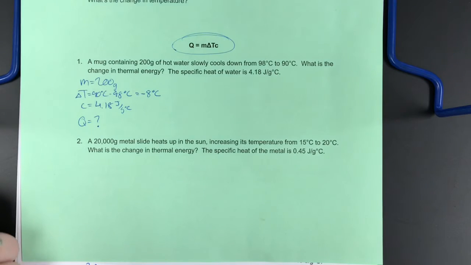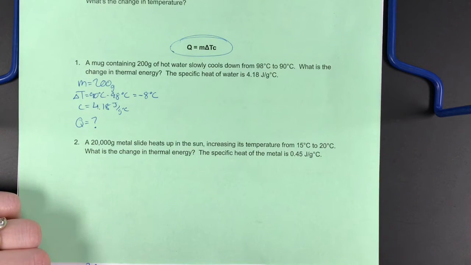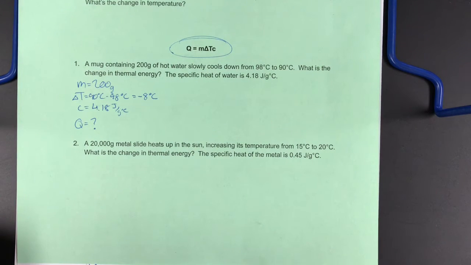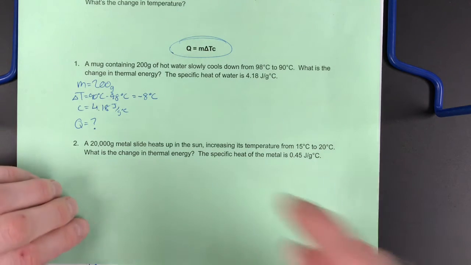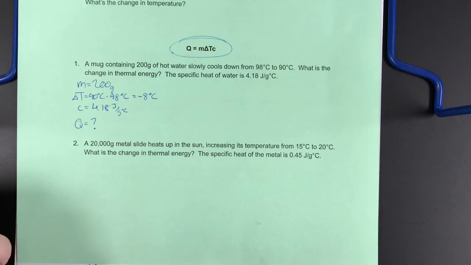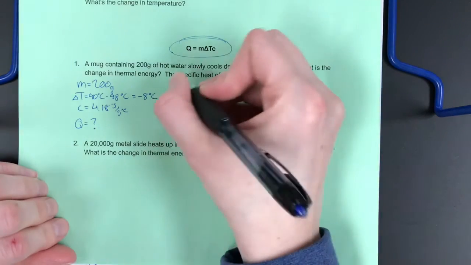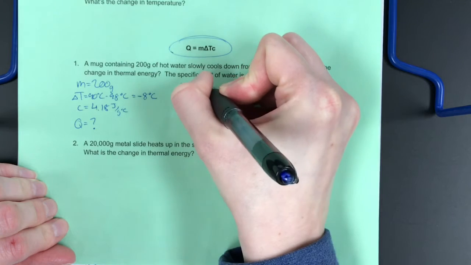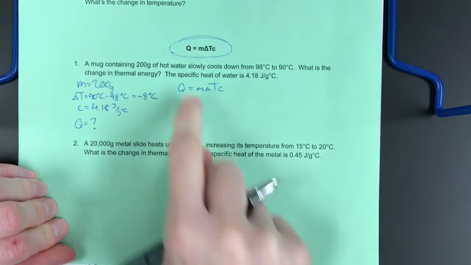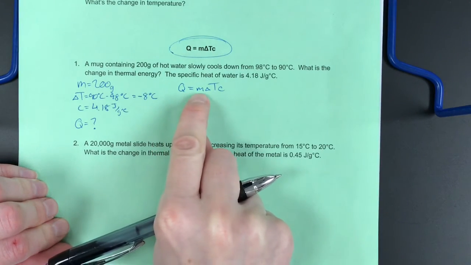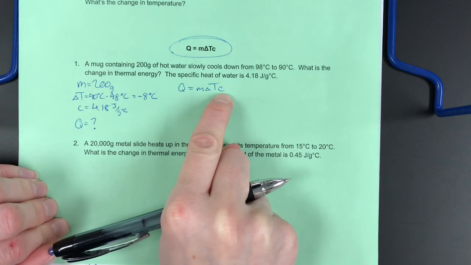The abbreviation is Q. If I'm trying to solve for Q, what equation am I using? Mass times change in temperature times C. Yep, equals Q. So Q equals M delta T C. We're solving for Q. We have mass, we have delta T, we have C.